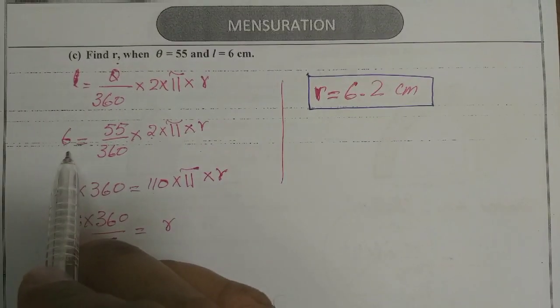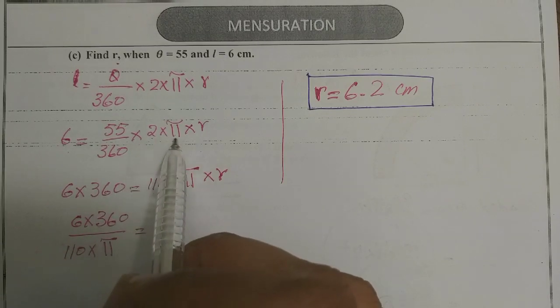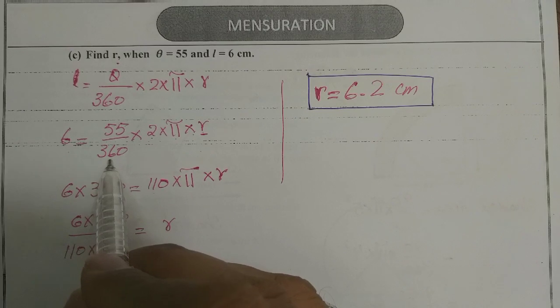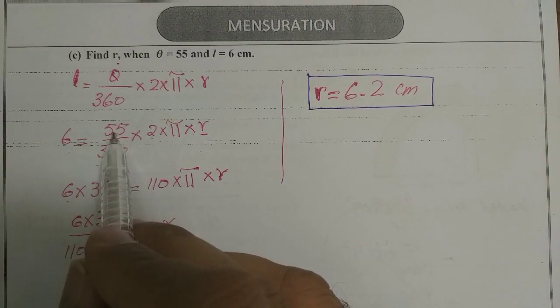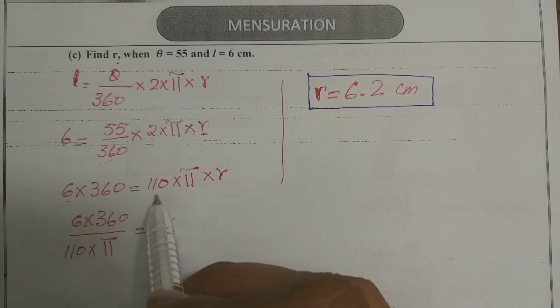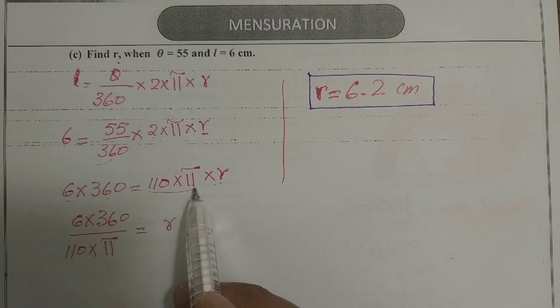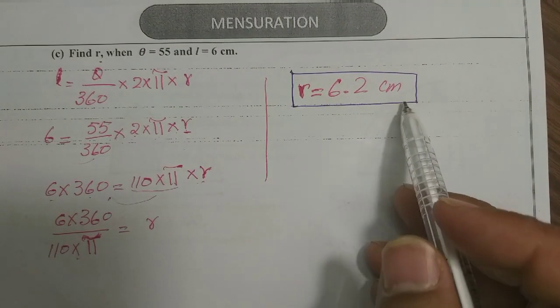So L is 6, theta equals 55, over 360 times 2 times pi times r. We need to find the r value. Again, this is division, transfer it and it becomes multiplication. So 55 times 5, it becomes 110 pi times r. Again, this is multiplication, transfer here and it becomes division. So simplify, use the calculator, use the pi value, and you find the r value, which is 6.2 centimeters.